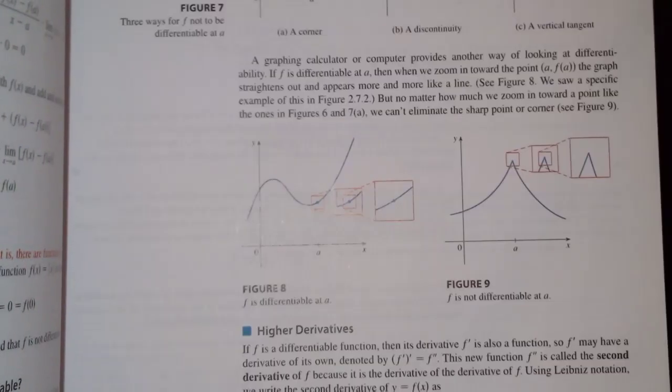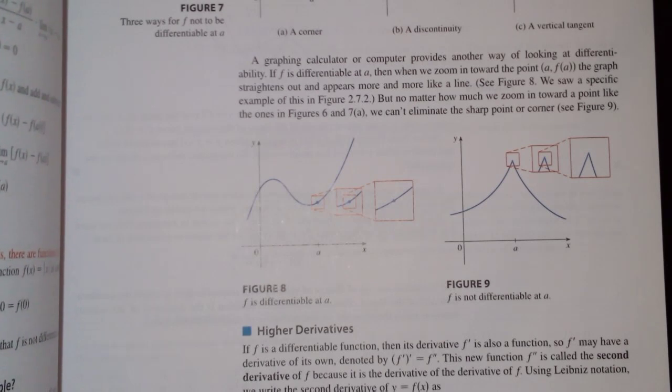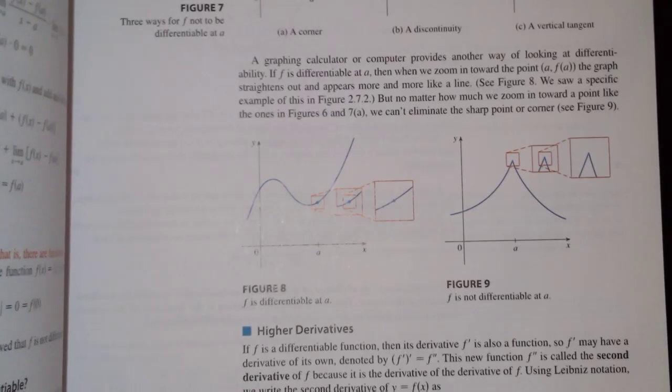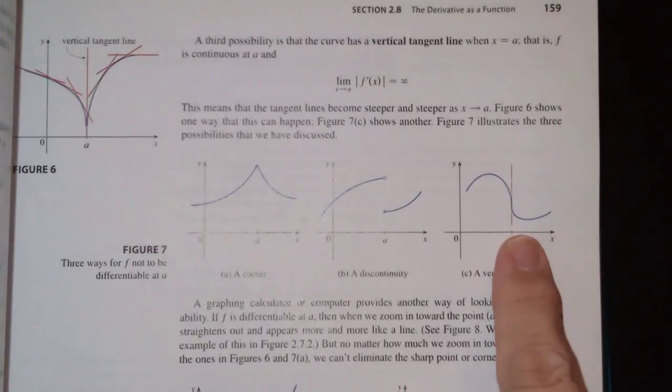What kind of lines don't have a slope? A horizontal line has a slope of 0, but a vertical line doesn't have a slope. So if I had a place where my tangent line went straight up and down, I'd be in trouble, wouldn't I?